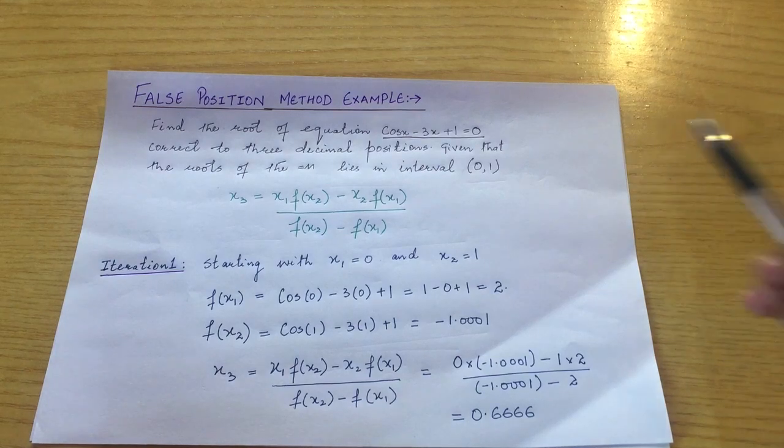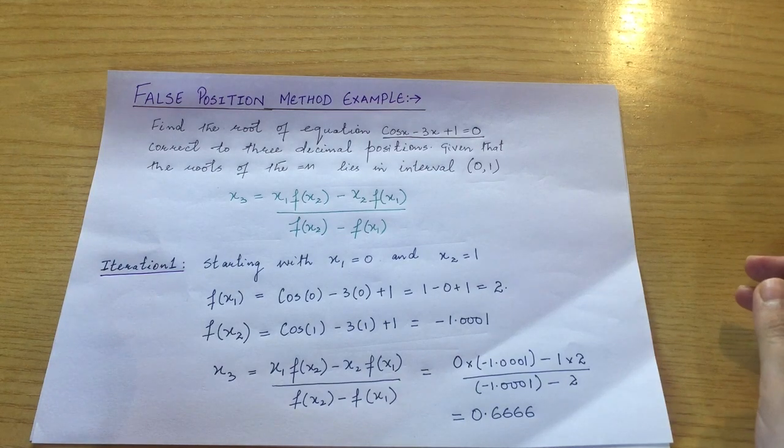Hello students. Today we are going to solve an example using the false position method. So we will take an equation and we will try to find out its root using the false position method.